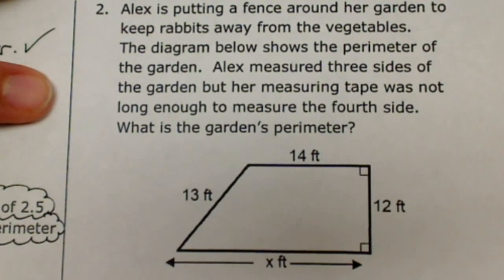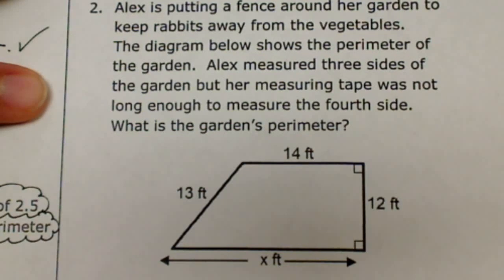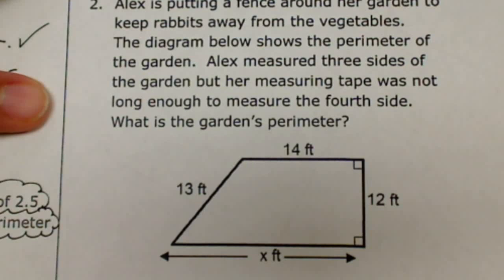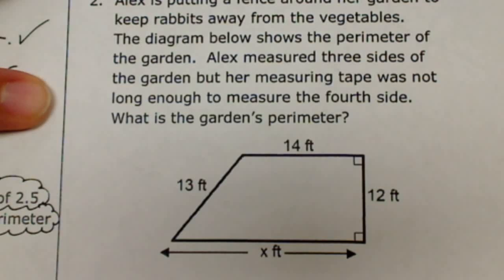Alex is putting a fence around her garden to keep rabbits away from the vegetables. The diagram below shows the perimeter of the garden. Alex measured 3 sides of the garden, but her measuring tape was not long enough to measure the 4th side. What is the garden's perimeter?